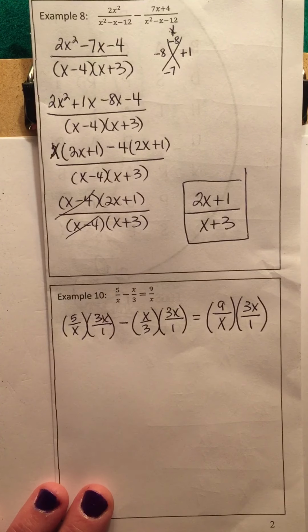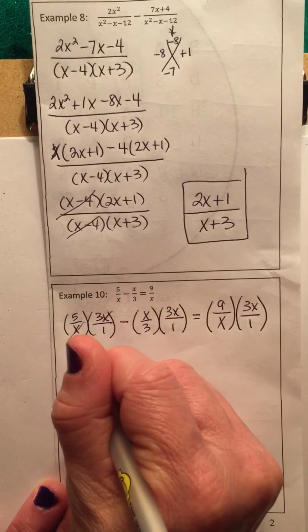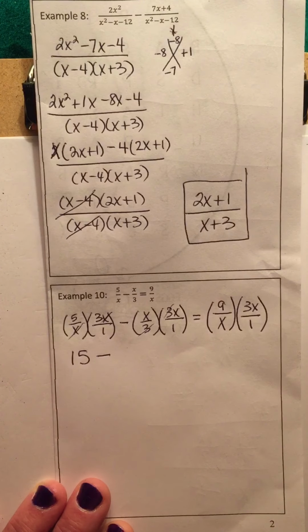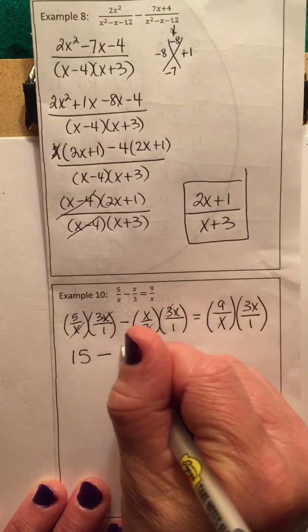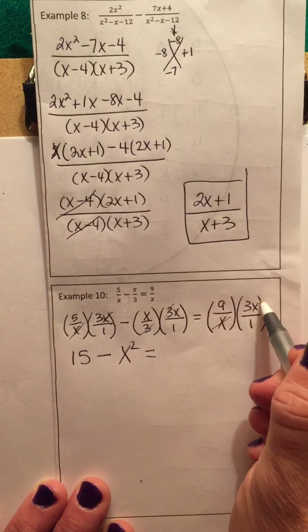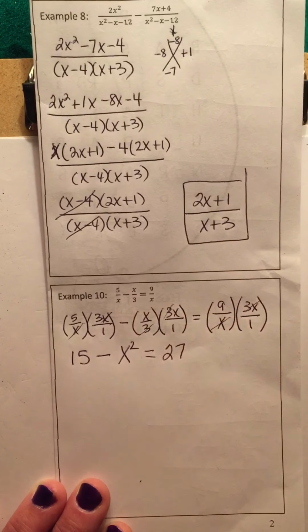Reduce before you multiply. X divided by x is 1, so we have 15. Minus 3 divided by 3 is 1. X times x is x squared, equals x divided by x is 1. 9 times 3 equals 27.